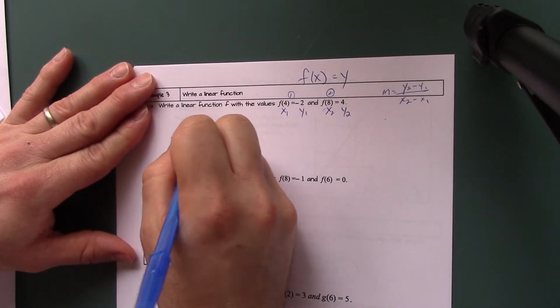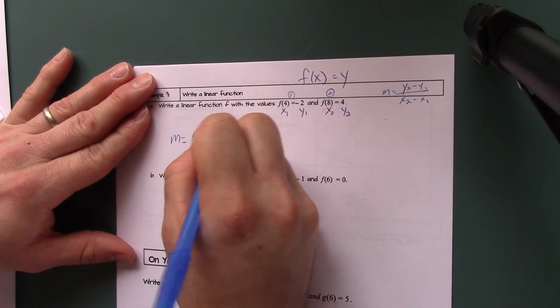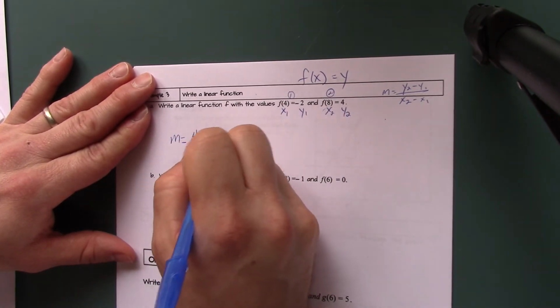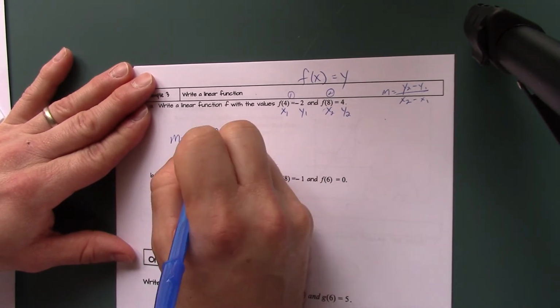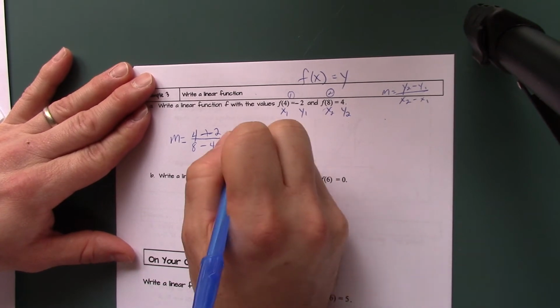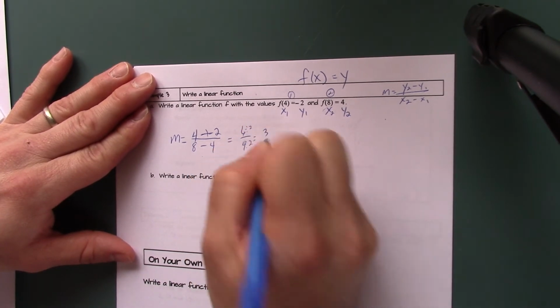y2 is 4 minus y1, which is negative 2. x2 is 8 minus x1, which is 4. And I get 6, because that's a big plus sign, over 4, which reduces to 3/2, because I can divide them both by 2, right?